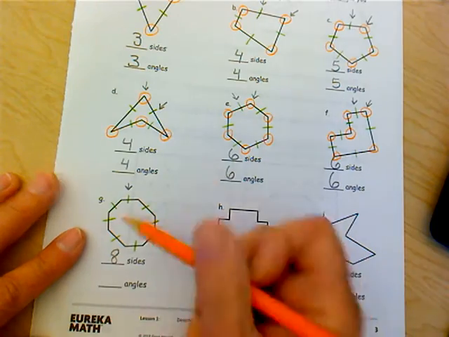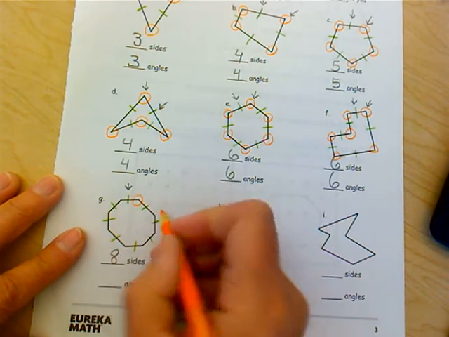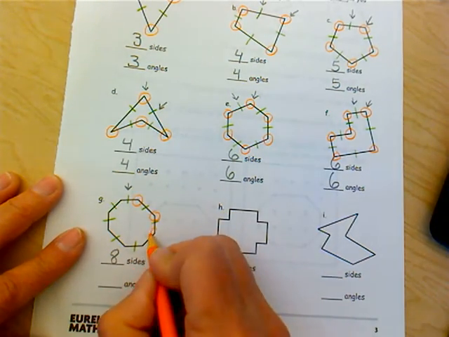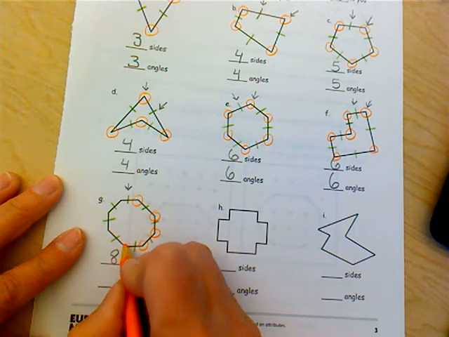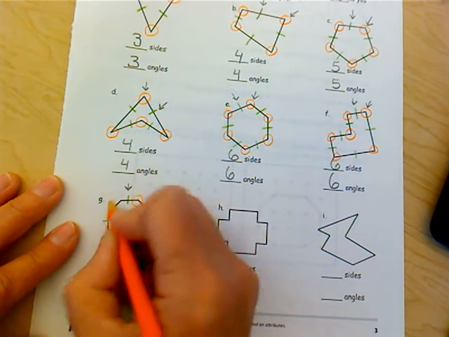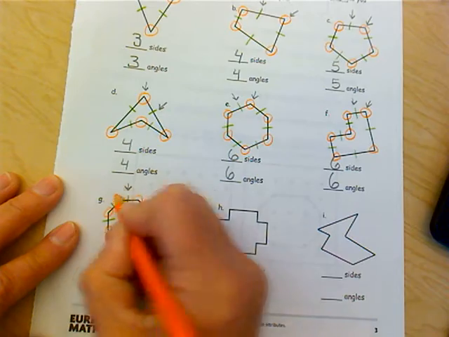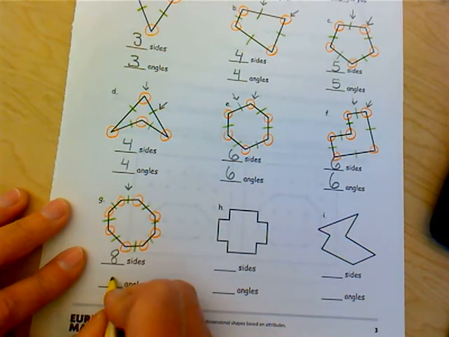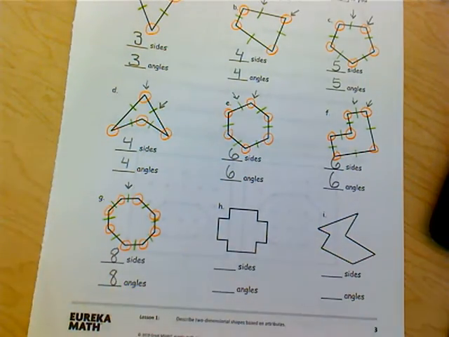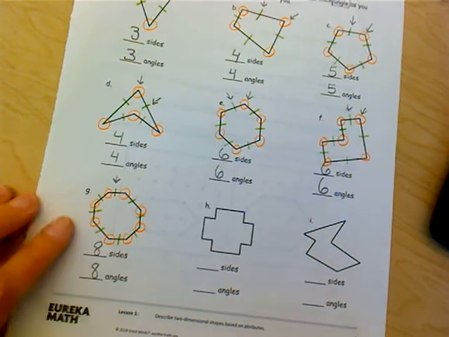Let's count those angles. Here we go. 1, 2, 3, 4, 5, 6, 7, and oh my gosh, look at that. Boy, maybe I don't even have to think about it too hard. If I count the sides, I'm going to have the same number of angles. Better count them though.